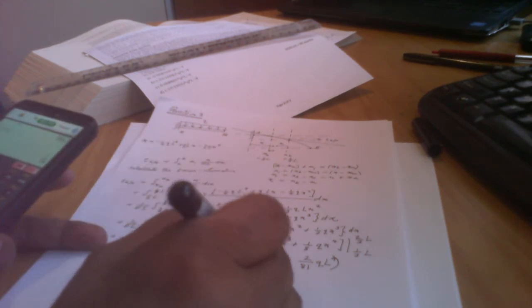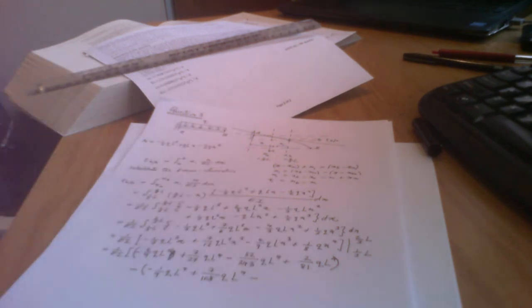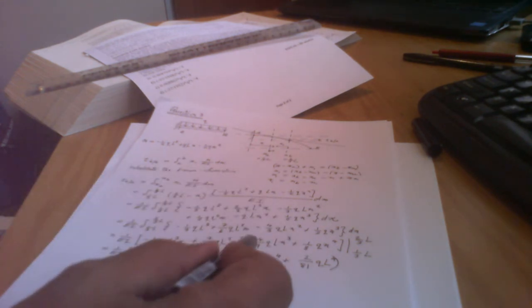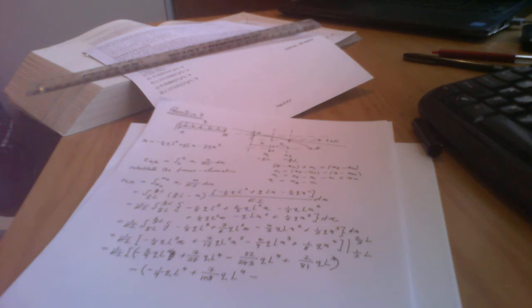QL to the 4th power. Minus, 3 cubed is 27, so it would be minus 4/9 times 1/27, which would be minus 4/243.